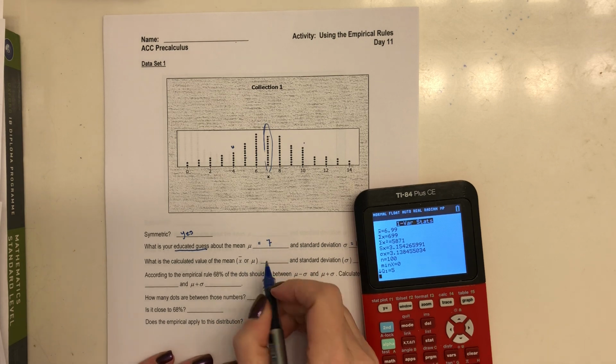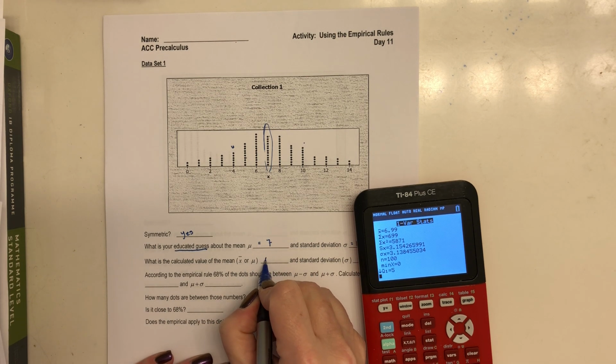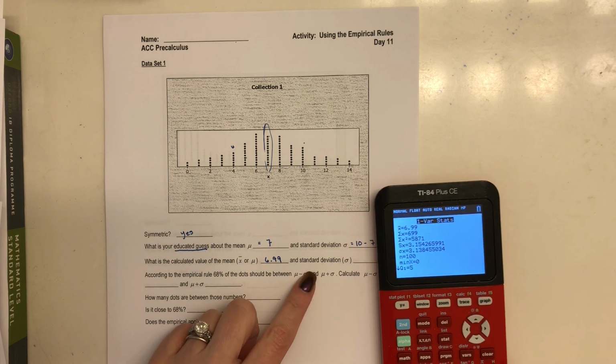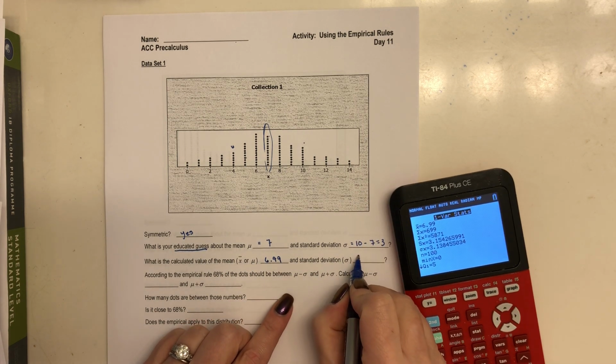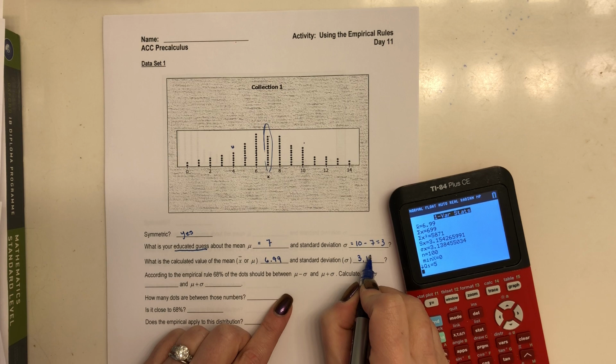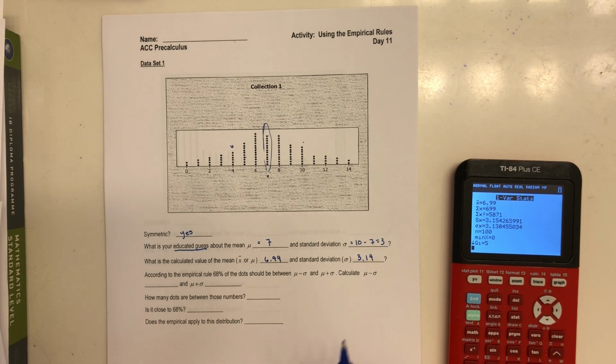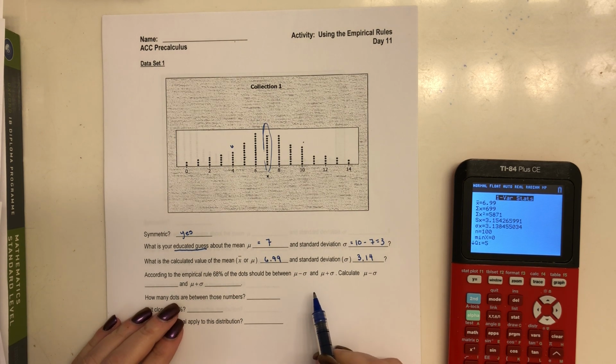Okay, so it came out to be 6.99. That was a really good guess. And our standard deviation came out to be 3.14. Again, a really good guess. Now, according to the empirical rule, 68% of the dots should be within 1 standard deviation.